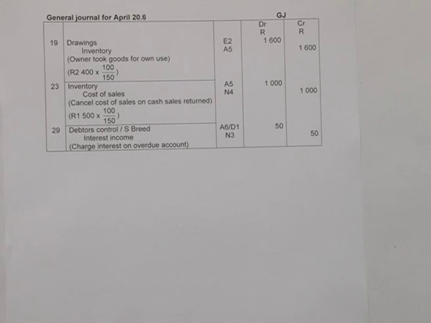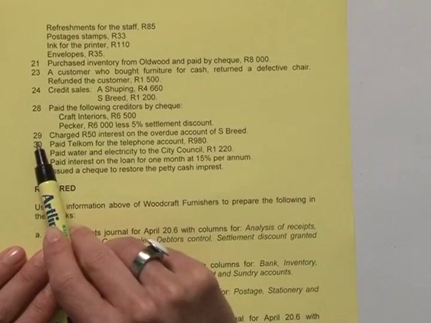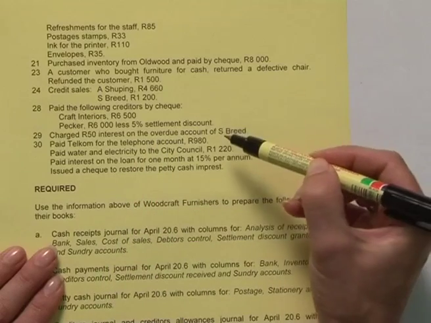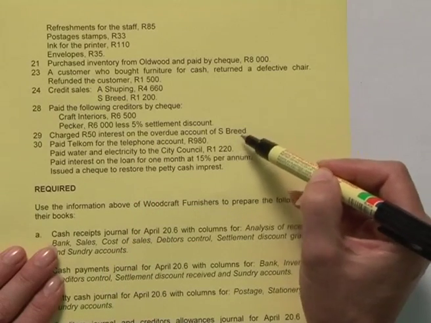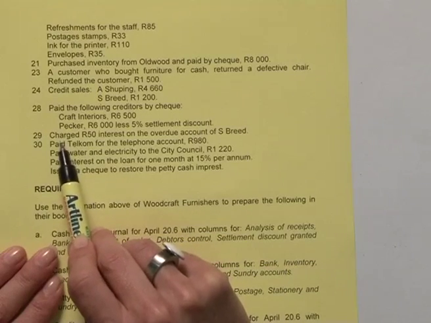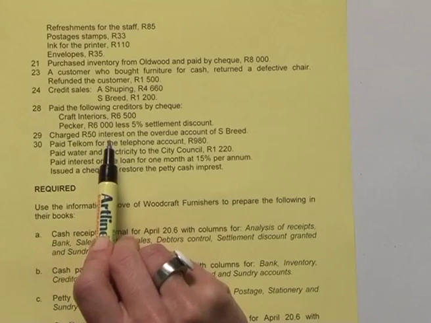The last transaction that I'm going to discuss with you is the transaction on the 29th for journals. And there they mention that you charged 50 Rand interest on the overdue account of S. Breed. S. Breed is one of our debtors. They do not mention that we receive any money. It's only charging 50 Rand interest.